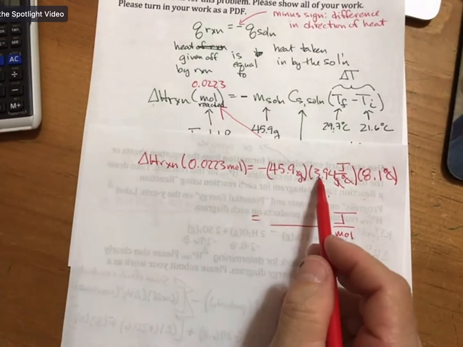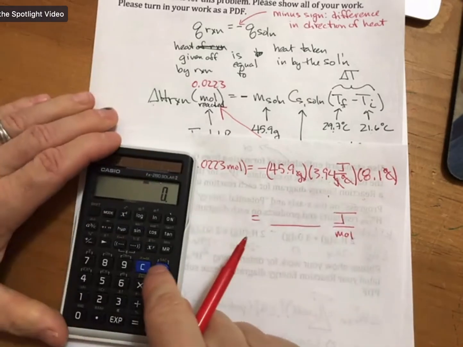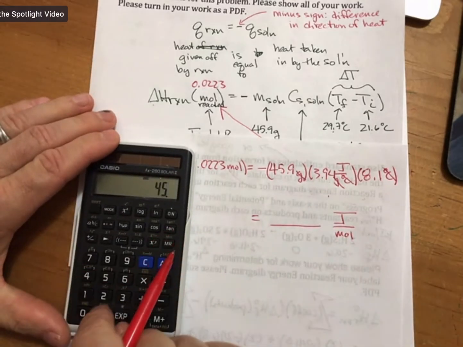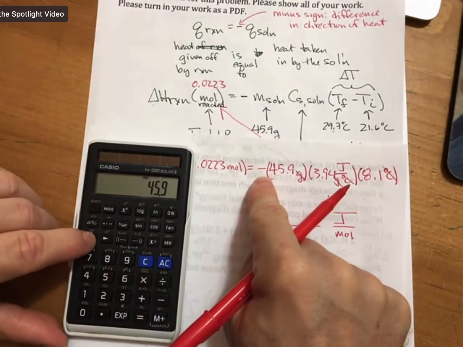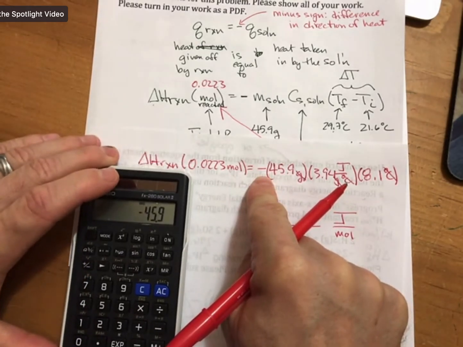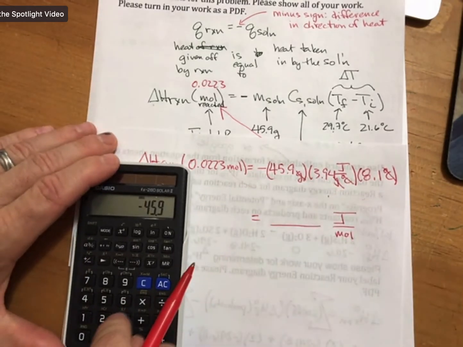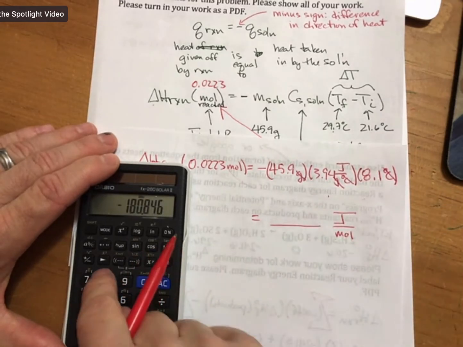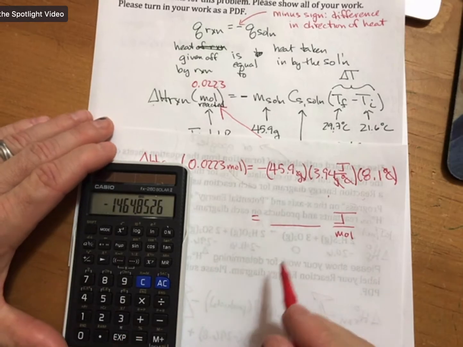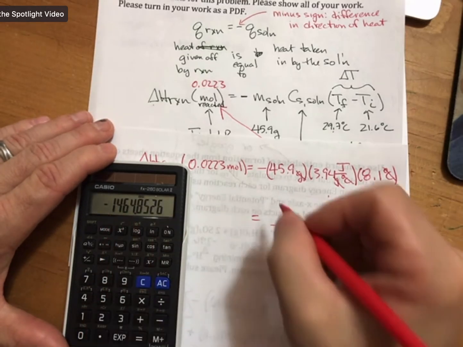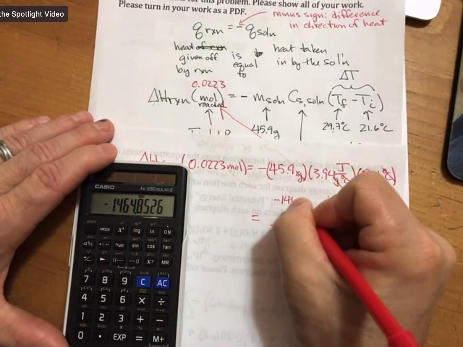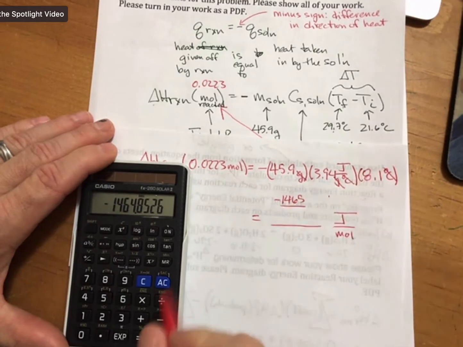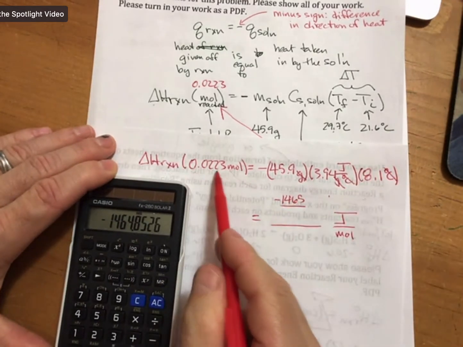And so now let me multiply this out. So 45.9, and I'll put in my minus right here, times 3.94 times 8.1. I get 1465 divided by 0.0223.